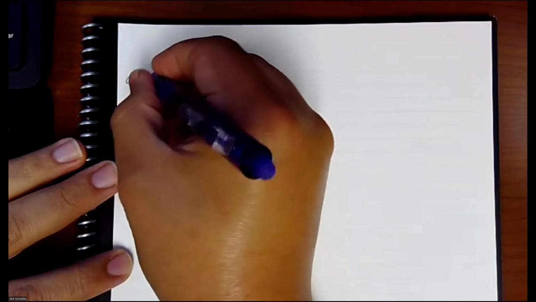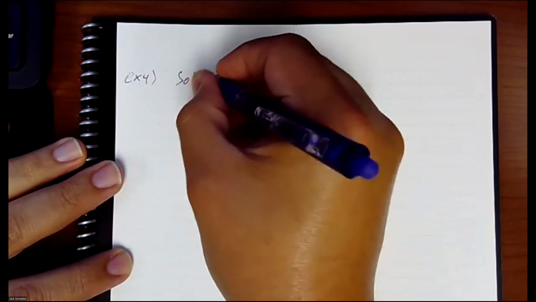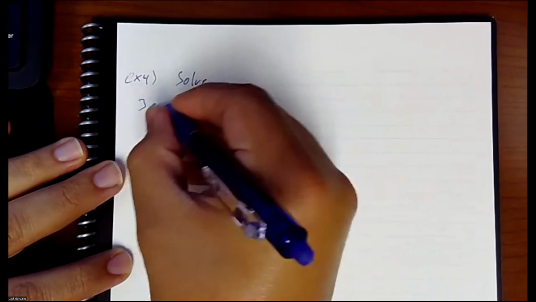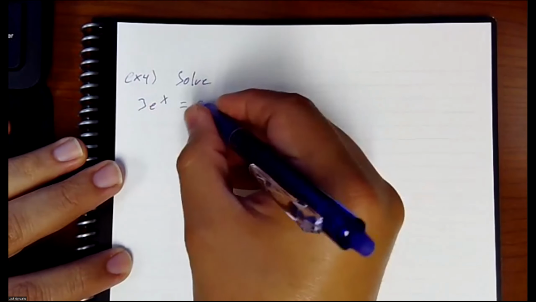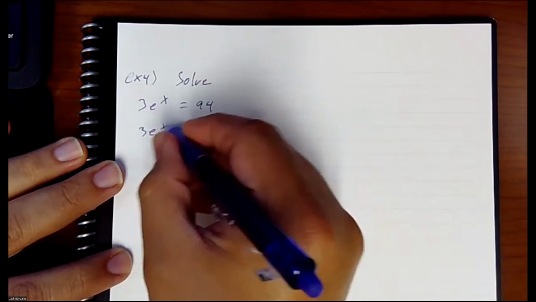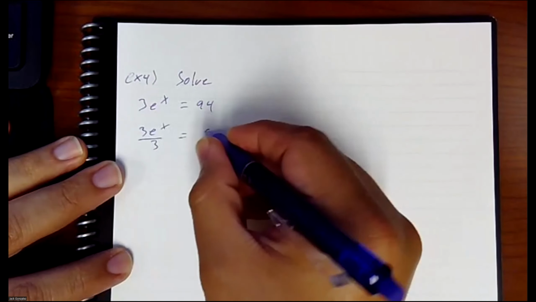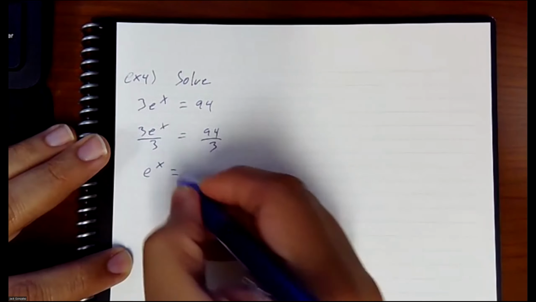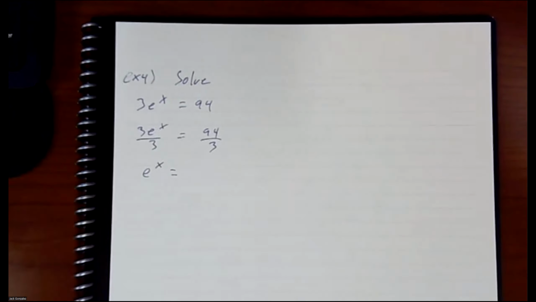Example 4. In this section, all we're doing is solving. So 3e to the x equals 94. So divide by 3. So e to the x equals, I don't think 94 is divisible. Let's see.